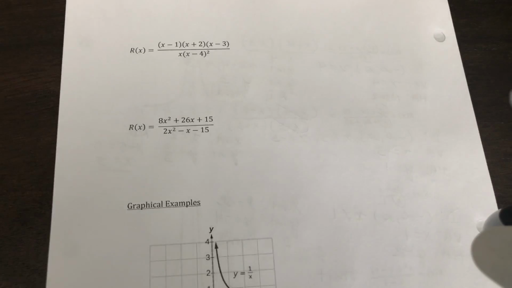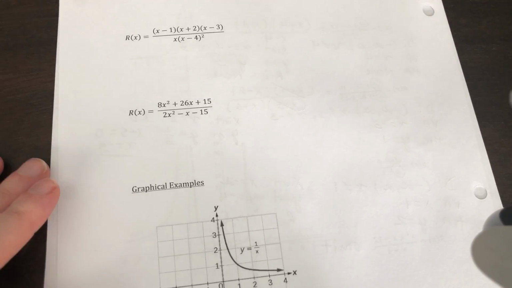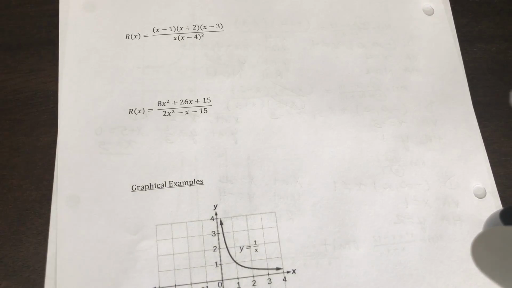Okay. Okay, last two, and then we're going to talk about how to find asymptotes looking at a graph. Okay, so top one.